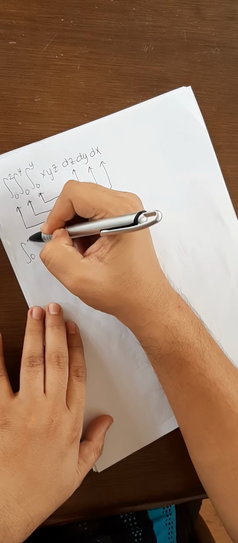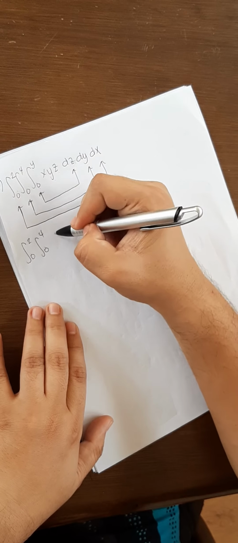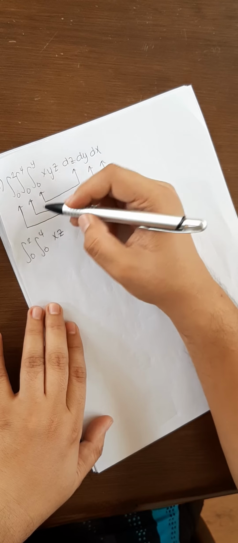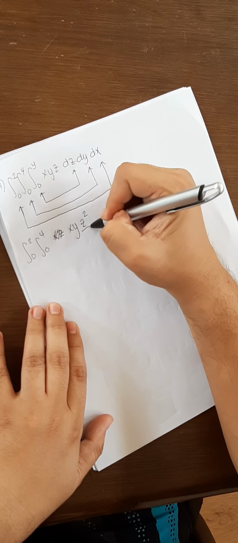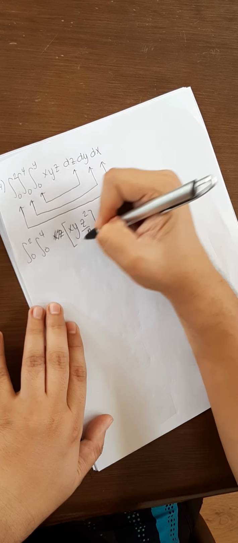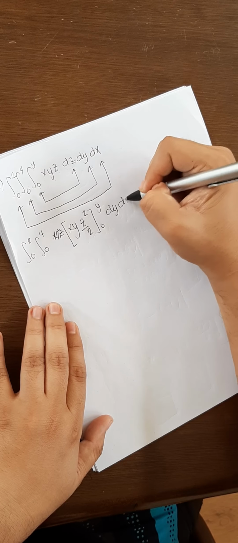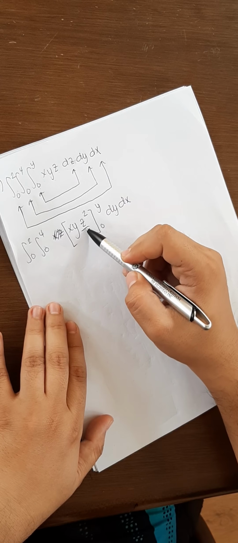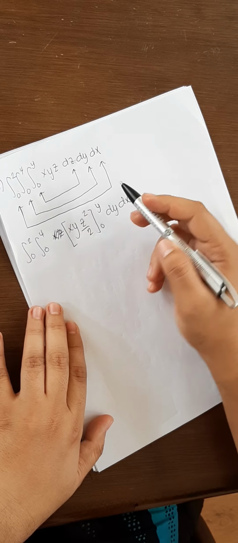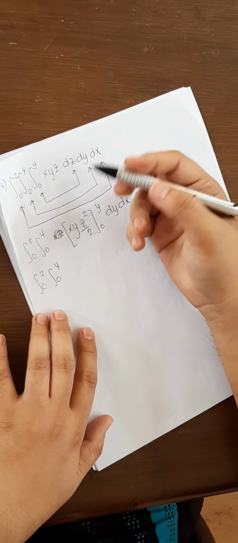Integral 0 to 2, integral 0 to 4. Then xy is constant. Integral of z is z squared over 2, and the limit of z is 0 to y. Then we have dy and dx. Since the limit of z is from 0 to y, we will substitute as the rule in definite integral.